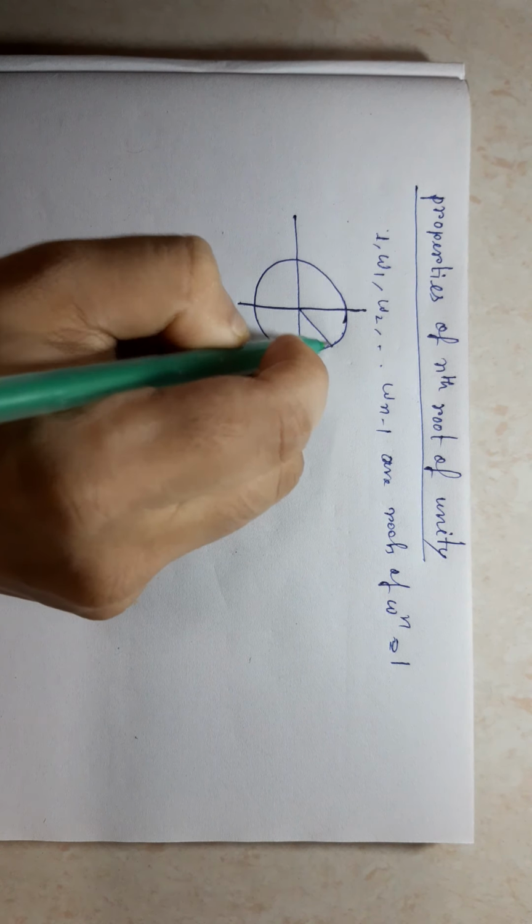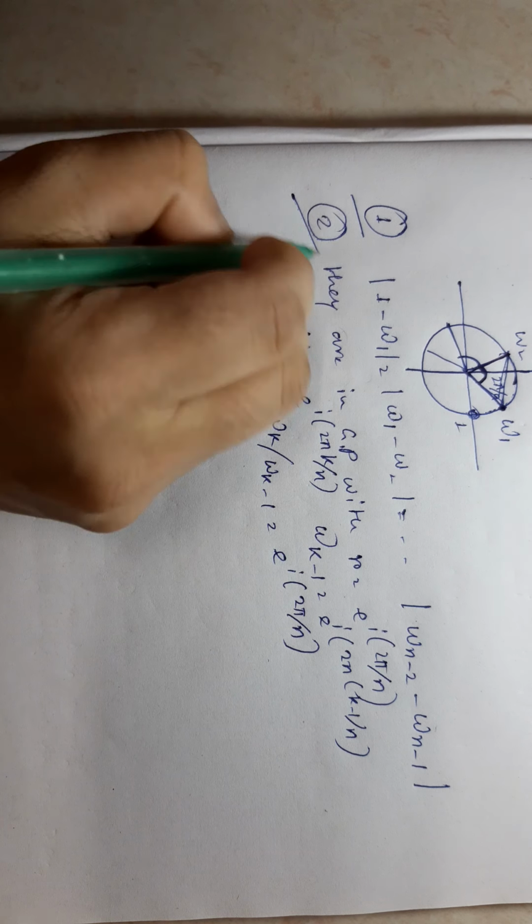If you take any point, omega k is equal to e to the power i 2 pi k by n, and the previous one, omega k minus 1, is equal to e to the power i 2 pi (k minus 1) by n. Then omega k by omega k minus 1 is nothing but e to the power i 2 pi by n. Okay, so this is the second property.